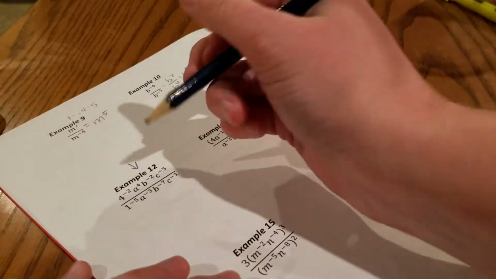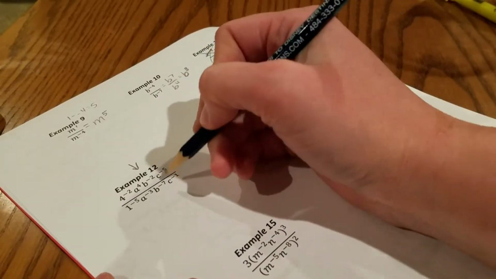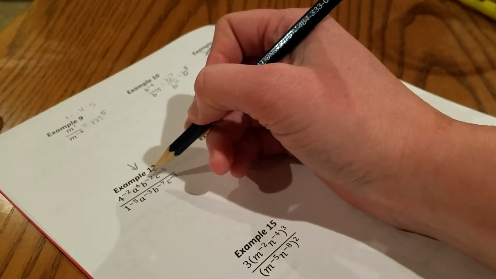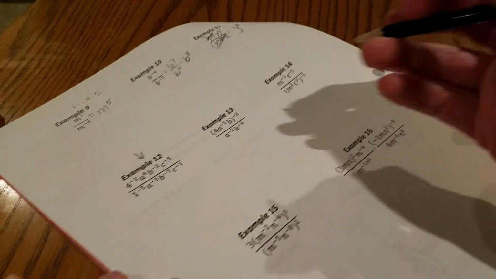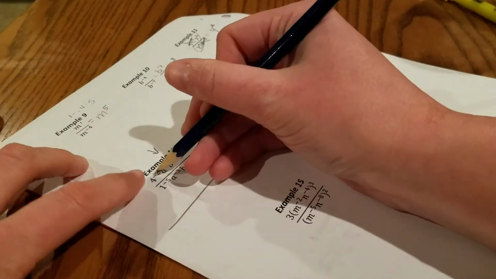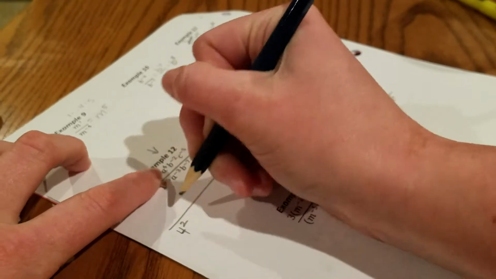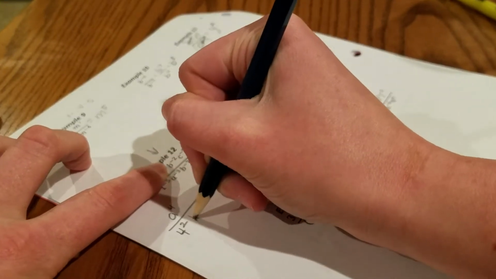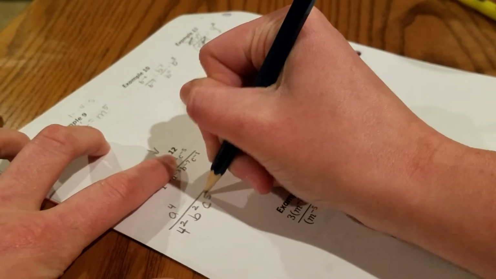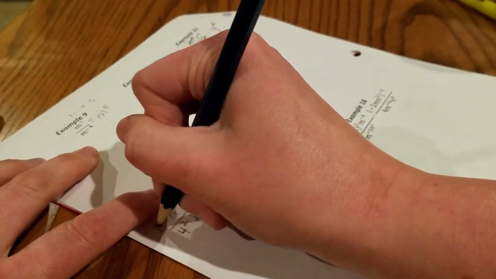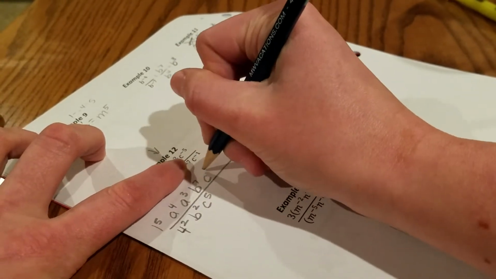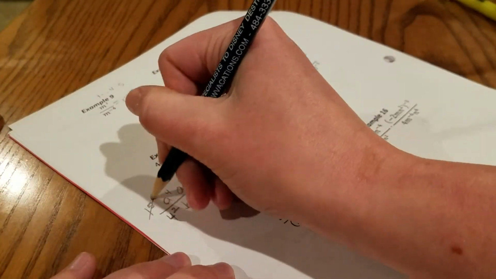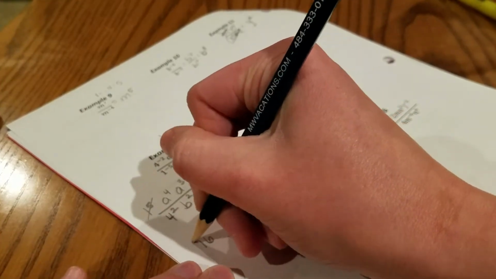Let's take a look at example number 12 here in this row. There are a couple ways that you can look at this. One strategy is to deal with your negative exponents first, clean it up, and then go from there. I'll approach it that way here. Start off, the 4 is going to move down, A will stay, B moves down, C moves down. On the bottom, the 1 is going to move up, the A will move up, B will move up, C will move up. So 1 to the 5th is just 1, 4 squared is going to be 16.